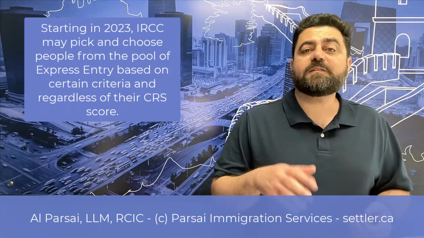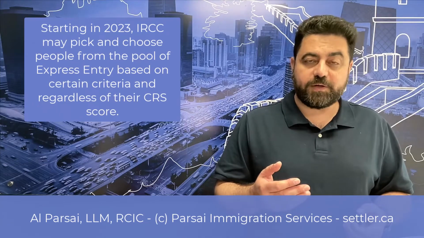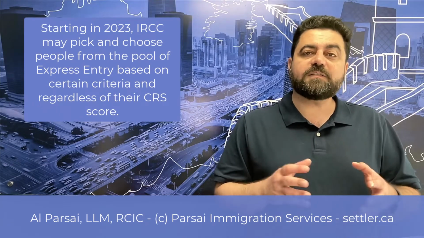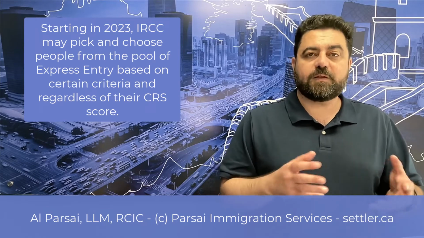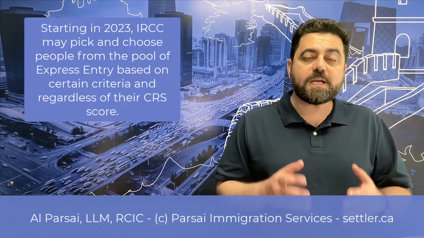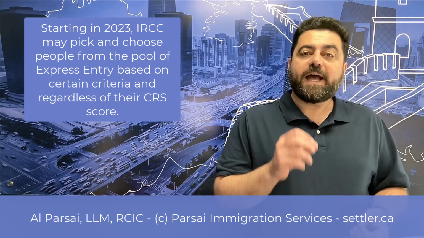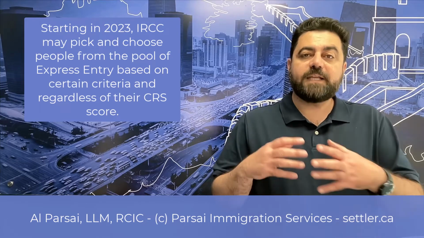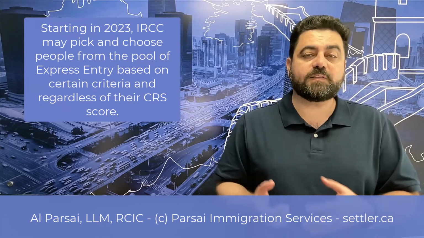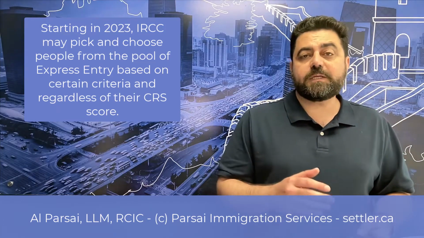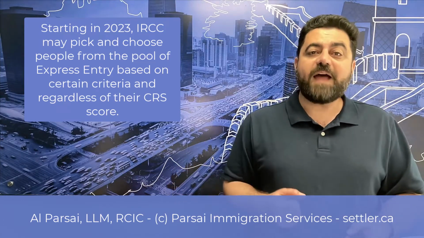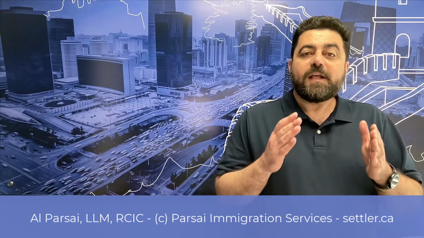Keep in mind that starting from 2023, the government of Canada doesn't just pick people based on their CRS score, and they may come up with different criteria, and based on those criteria they can select people with lower CRS score. But generally speaking, if we set aside that policy, whenever they invite people to apply, they invite those people that have the highest CRS scores.